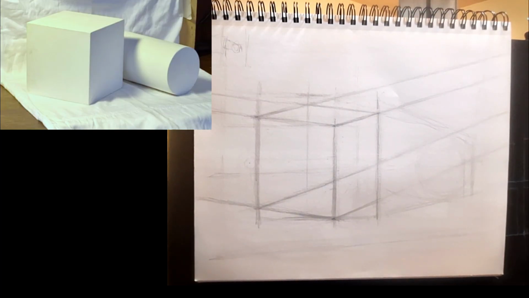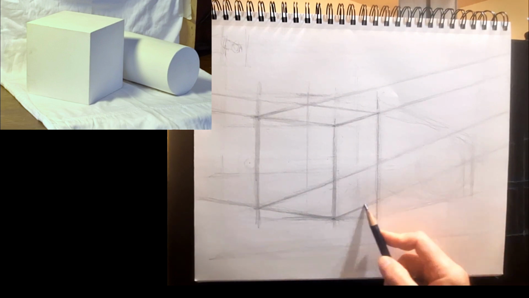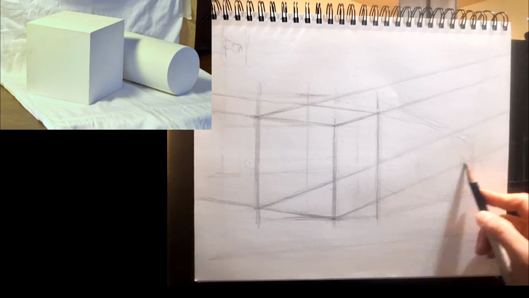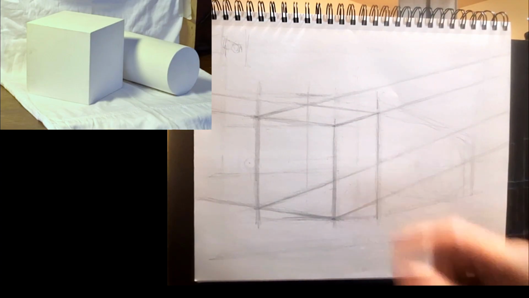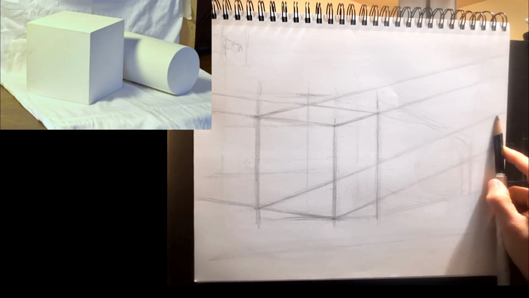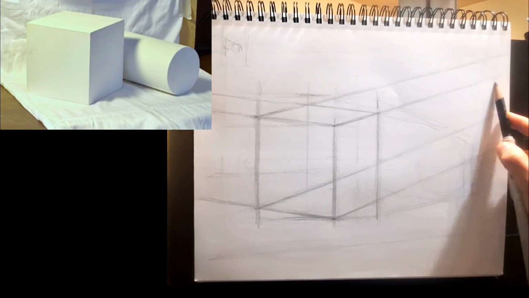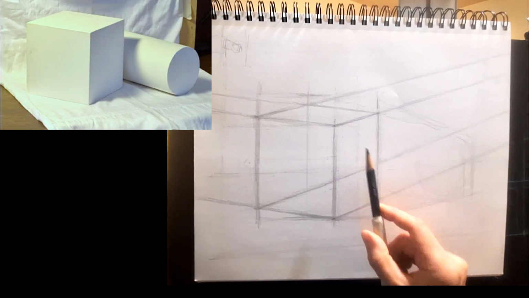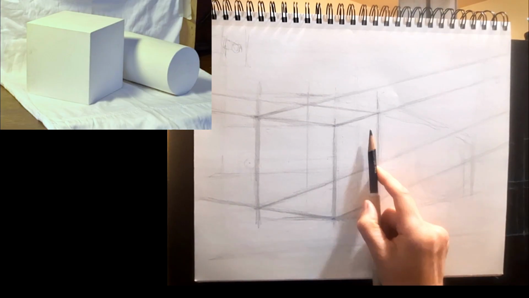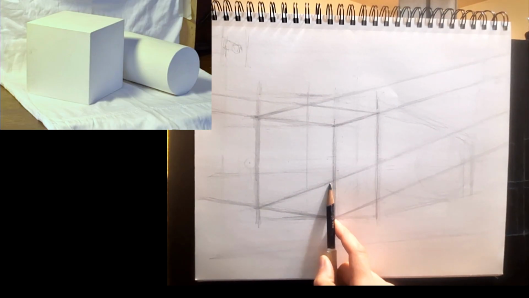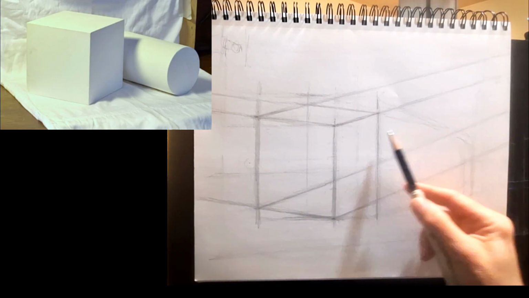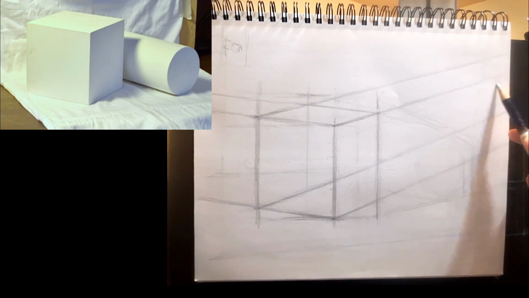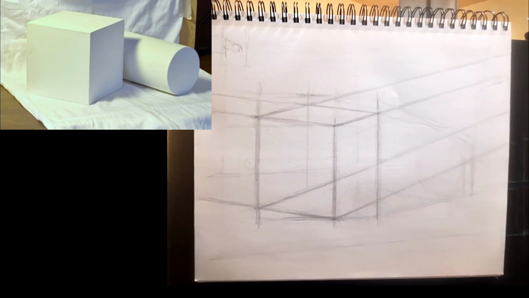Alright, so let's make this a little more sure. Okay, let's double check once again. Here we go and here we go. That little bit of a space, that's good. And here we go, and here we go, more space. And here we go, and here we go, more space. So it seems that if we drew a line through here, we would arrive here. And that also fits with our perspective, which is good.